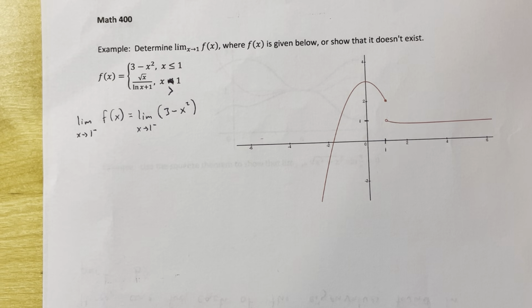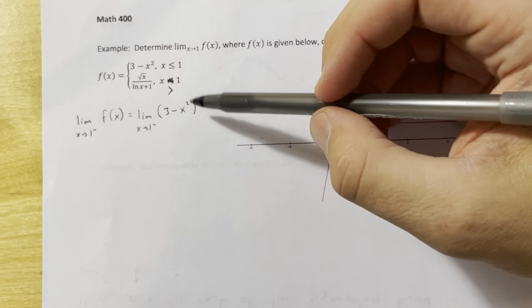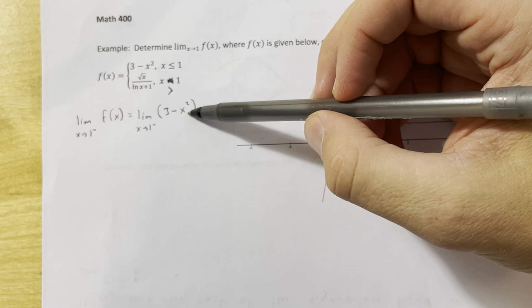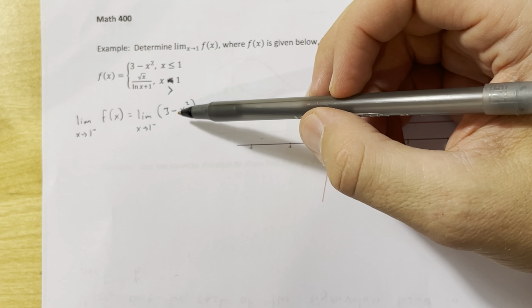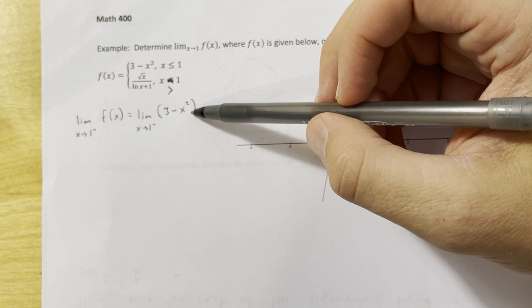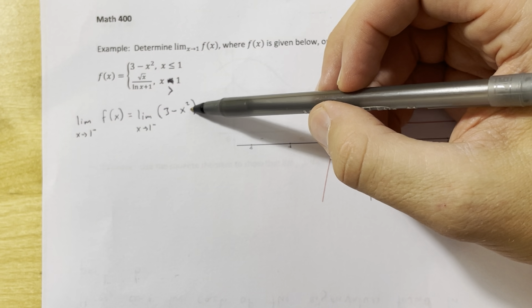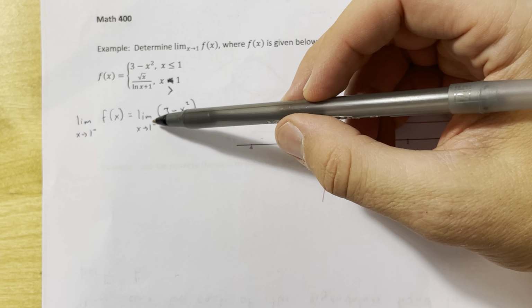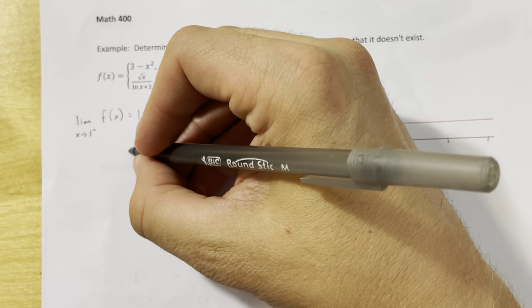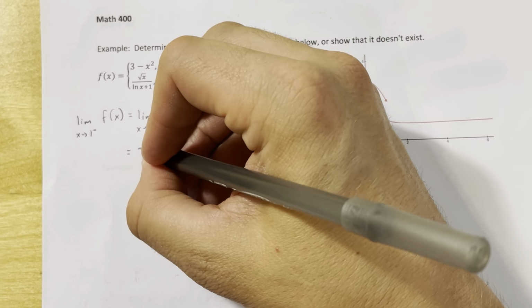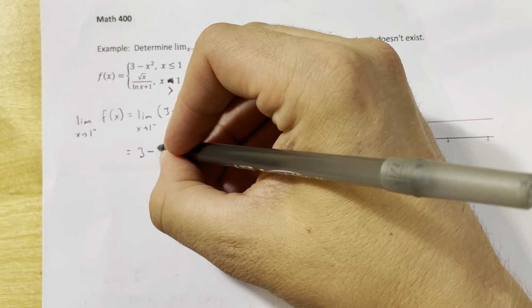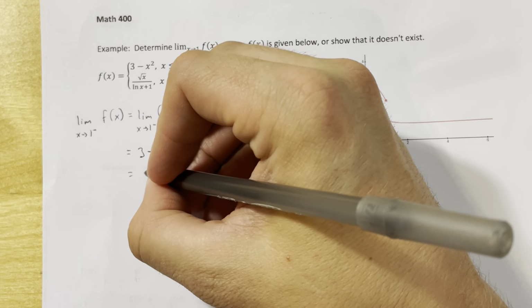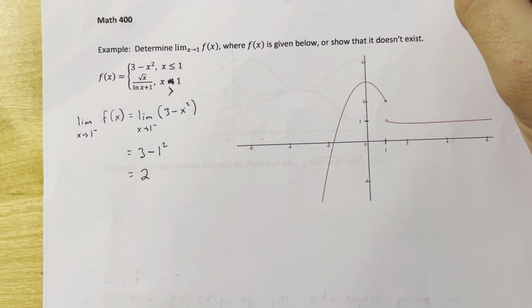Okay, now whether we're dealing with a left-hand limit or right-hand limit or a normal two-sided limit, this expression being quadratic, being a polynomial, we can evaluate this by direct substitution. So I'm going to plug a 1 directly into this. And don't confuse this for a negative 1. It's not negative 1. The minus is not appearing in the right place. It's just 1. This would be equal to 3 minus 1 squared, which is equal to 2.